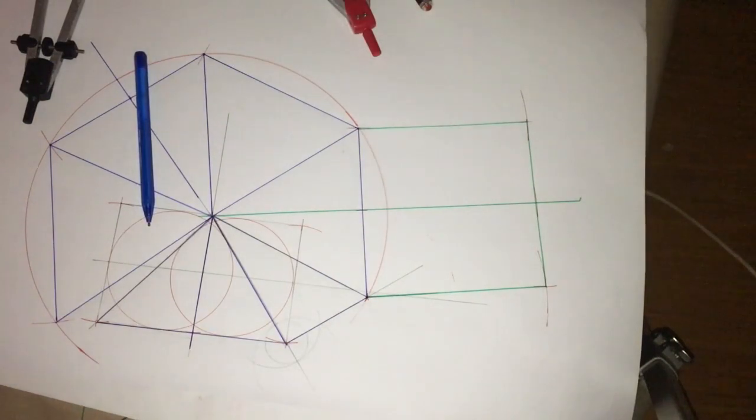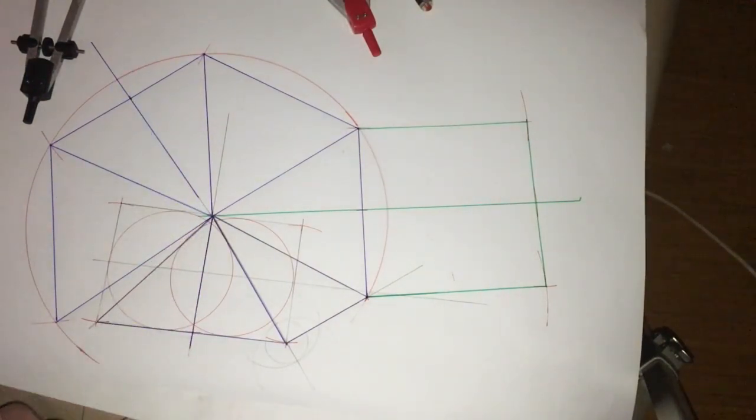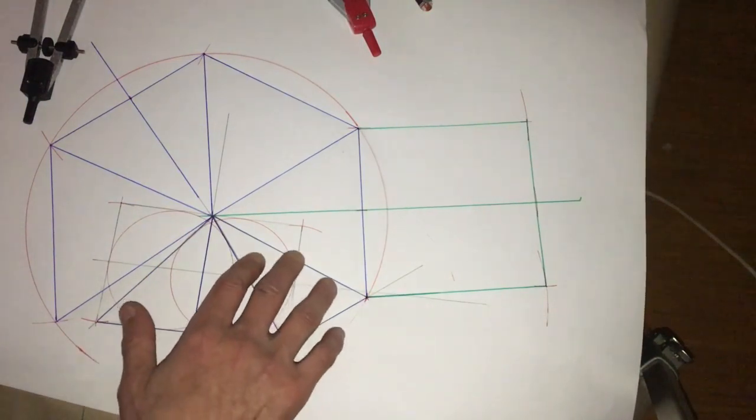And there we have the square for the base, and we have drawn all the lines nice and okay.